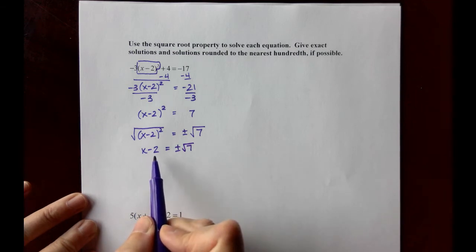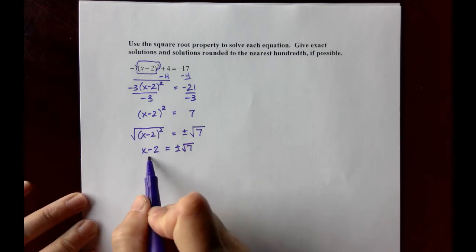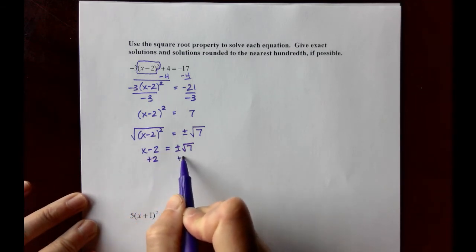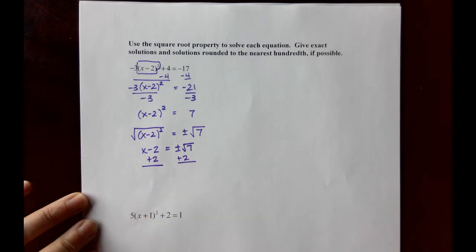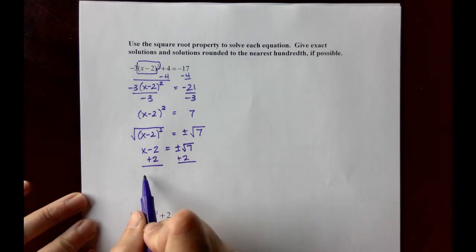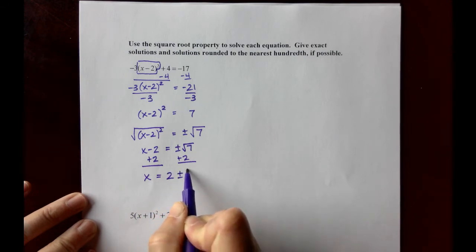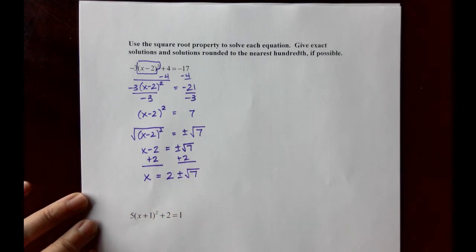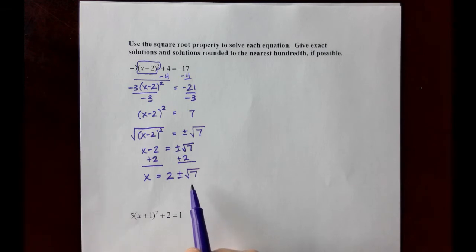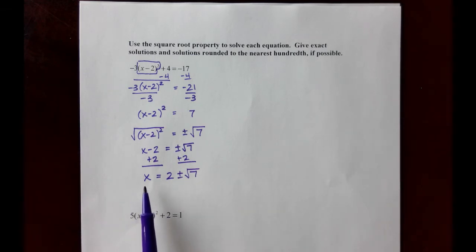We'd like to get x all by itself. We will add 2 to both sides. And one way to write this final step would be x equals 2 plus or minus the square root of 7. The square root of 7 does not simplify nicely. It's an irrational number. And so these two results would be your exact solutions.